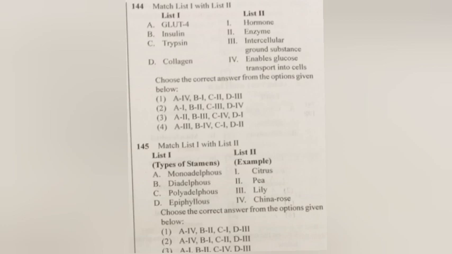145. Match list 1 with list 2. Choose the correct answer from the option given below. Answer 1. A4, B2, C1, D3. That is, monadelphous, China rose. Diadelphous, pea. Polyadelphous, citrus. Epipetalous, lily.